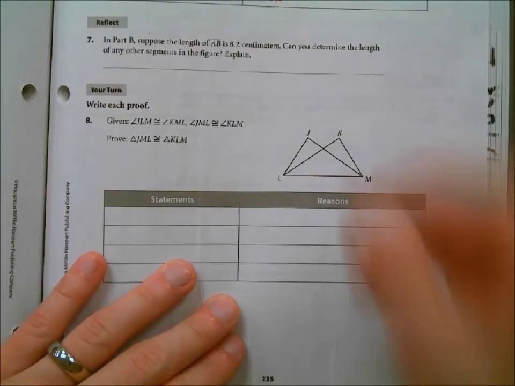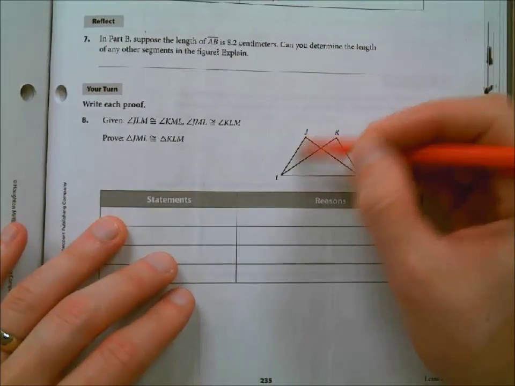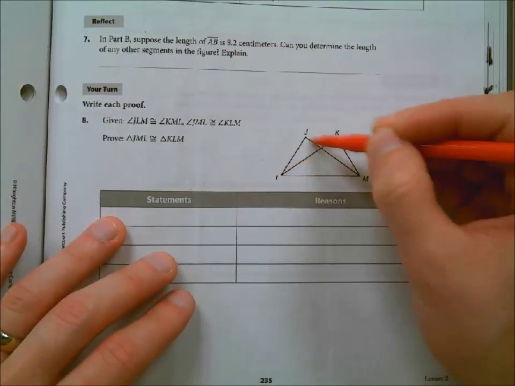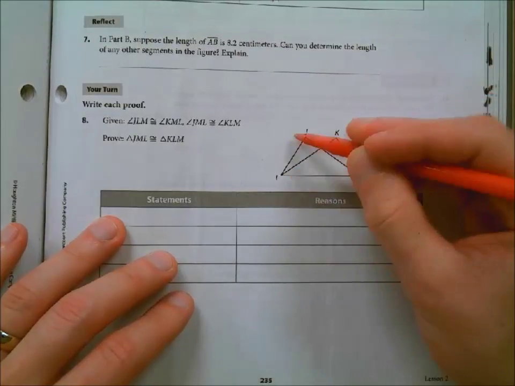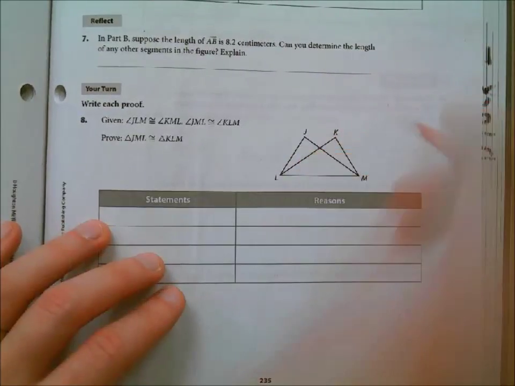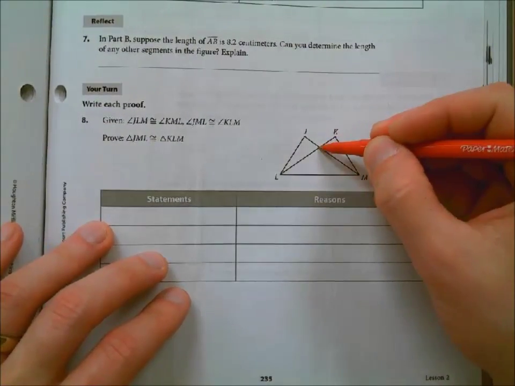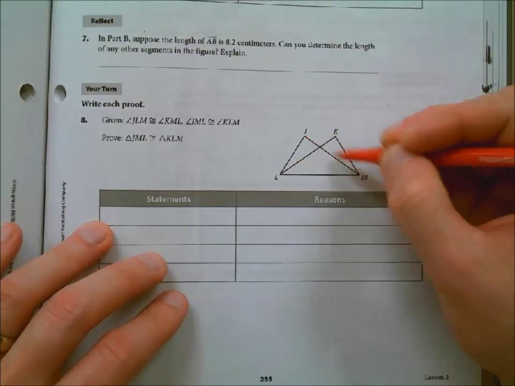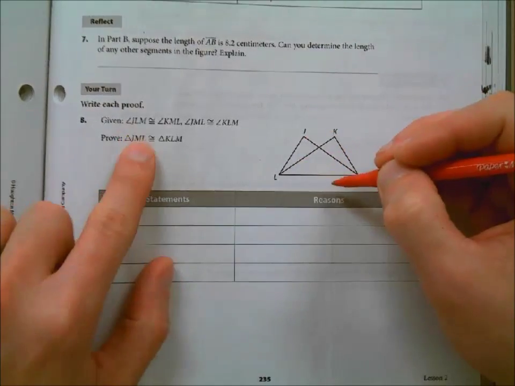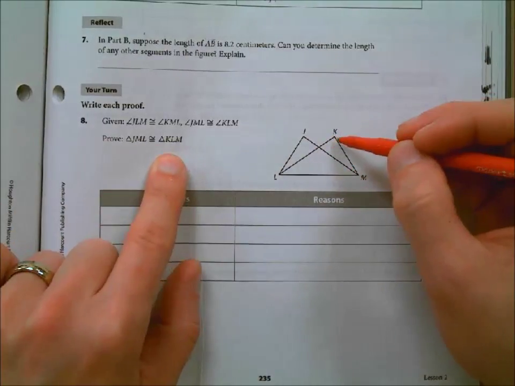Because I see like four triangles here. I see this triangle, but I see the big triangles here too. I guess there's really 5 triangles. We've got one in the middle. The good news is they didn't name this point right here, and so we can see it's got to be this big triangle. And you can see right here too, JML. So it's this big triangle we're trying to prove is congruent to KLM.